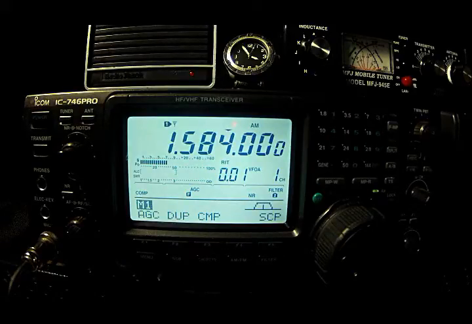I just did a Google search, so there's nothing particular about these websites, but one of them gives the Western Hemisphere list of AM broadcast frequencies. Very useful, and of course they're spaced 10 kilohertz apart.